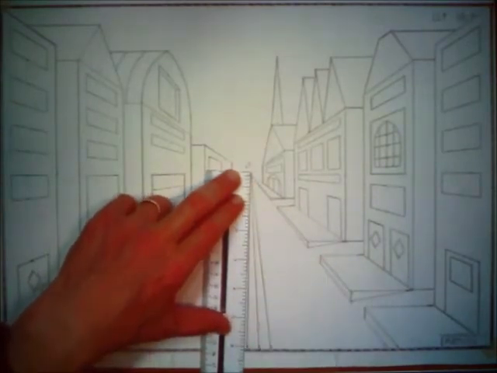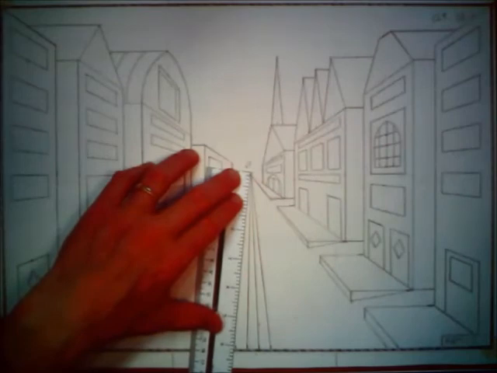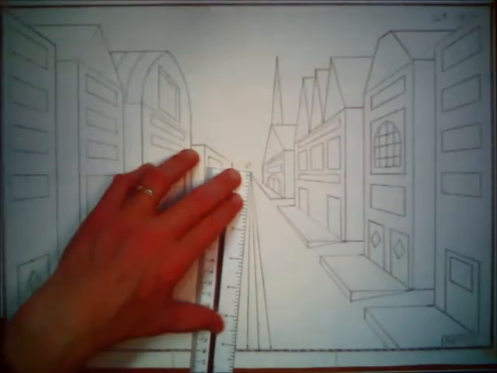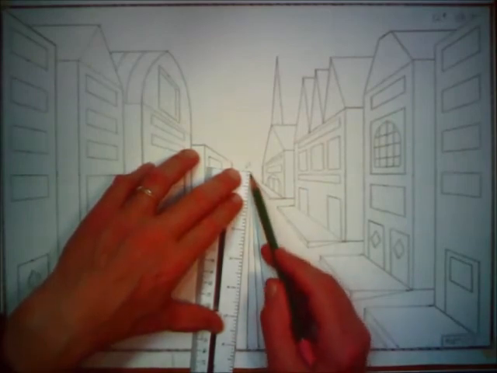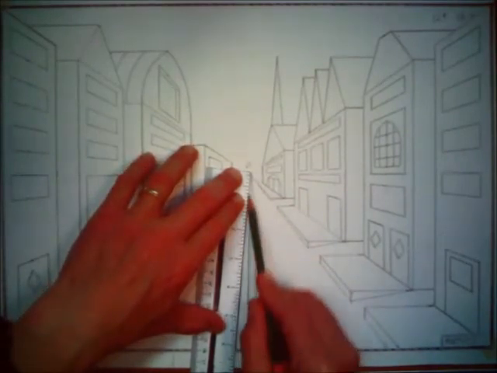And then one more time. Ruler on the vanishing point. Rotate it to the left. Find your dot. And then make your mark.